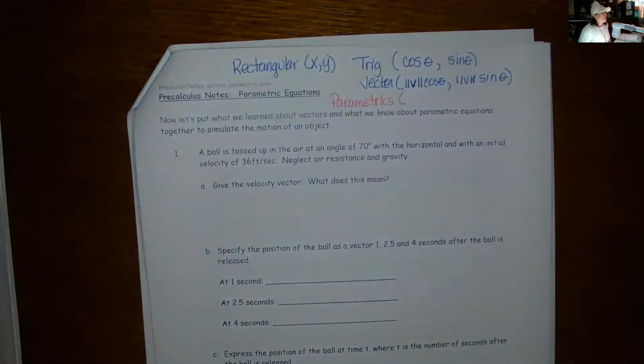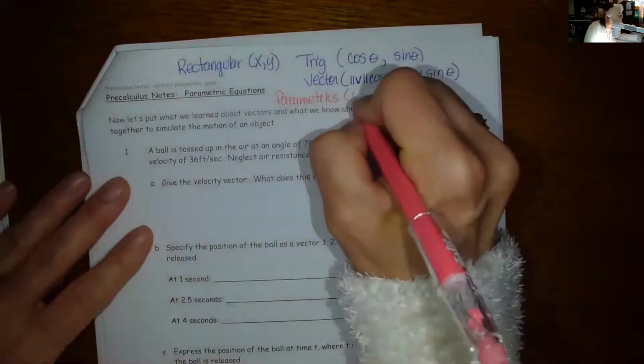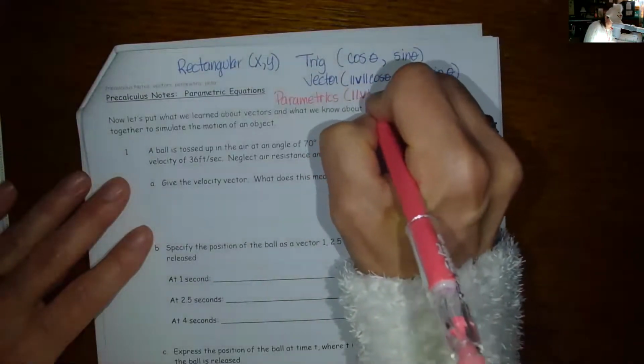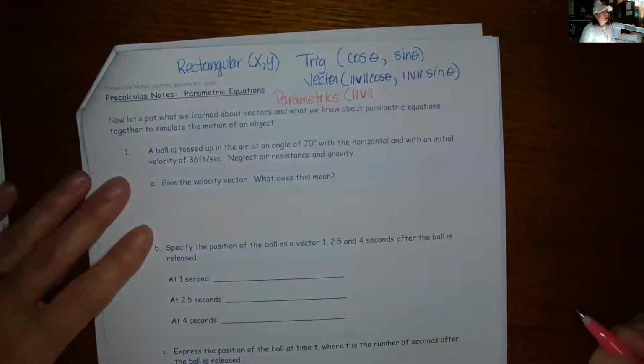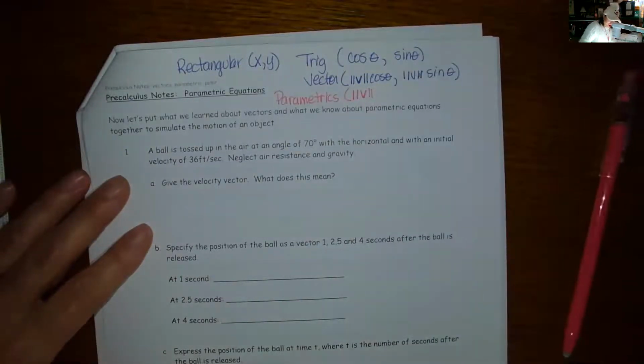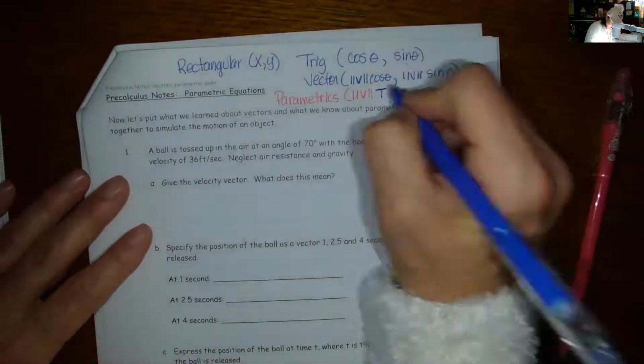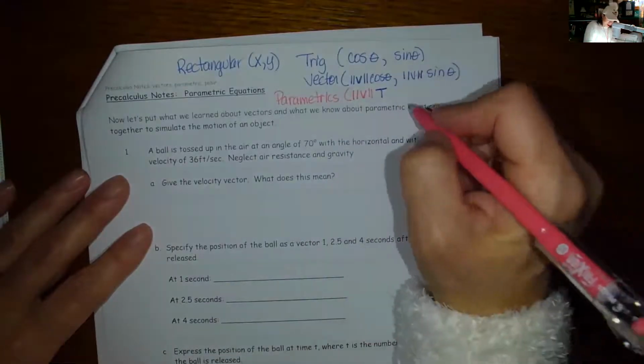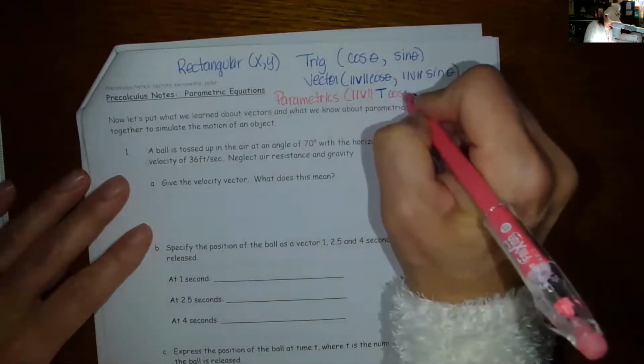What did we say parametrics were? What additional variable did we introduce to parametrics? Time. So we're going to have a magnitude because you hit a ball so hard, right? With a golf club or a baseball, or even with your arm, you throw it, you have to put some energy in. So we need a magnitude. Then we're going to have this guy, time. And then we're going to have cosine theta.